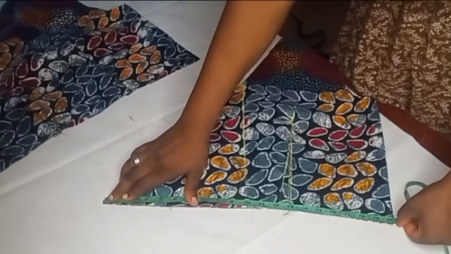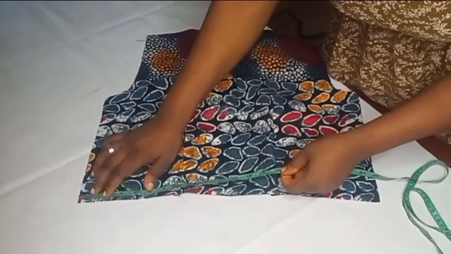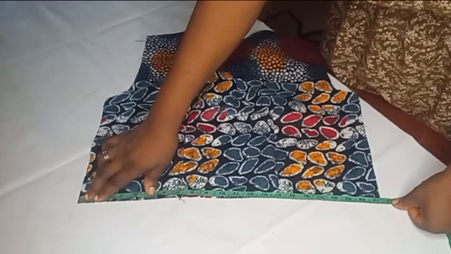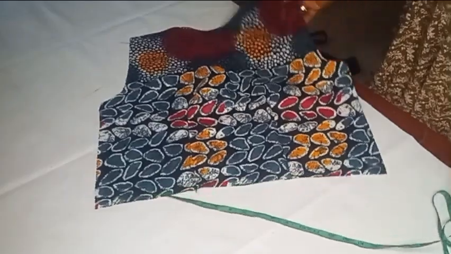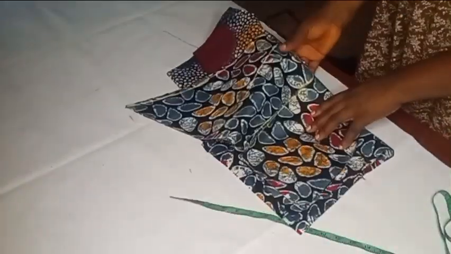That one is 20 after measuring, and you know it's 2 pieces. So 20 times 2 is 40. Then this other one is 21. So 21 plus 40 is going to give me 61.